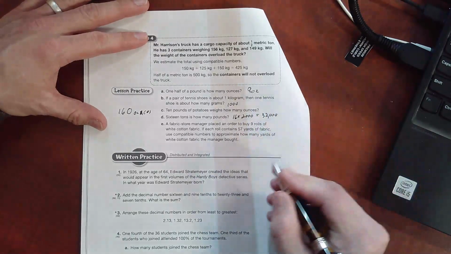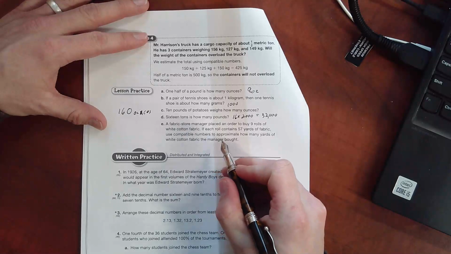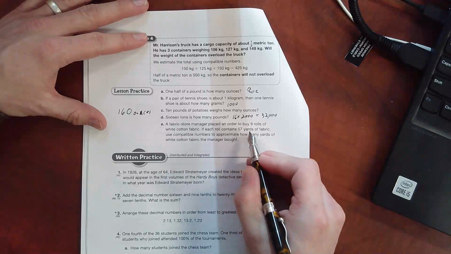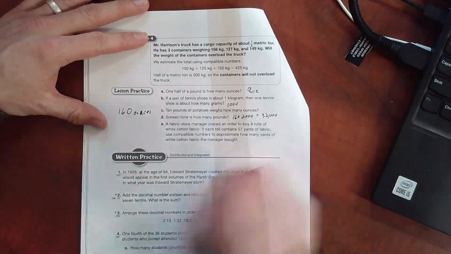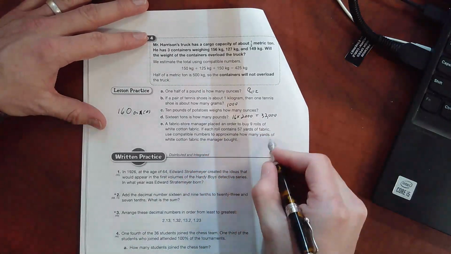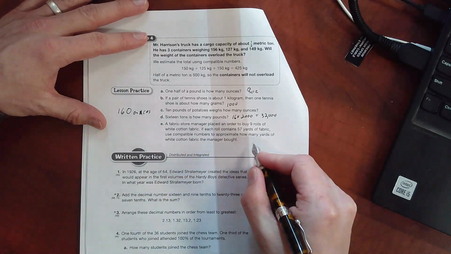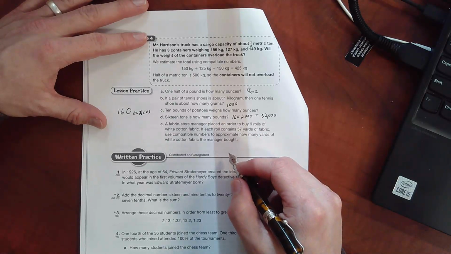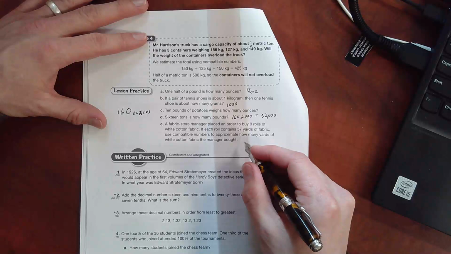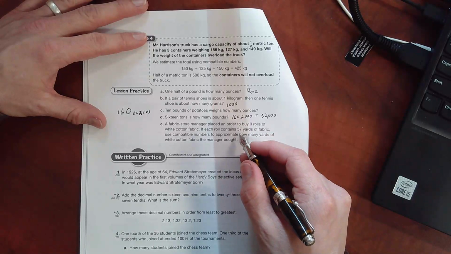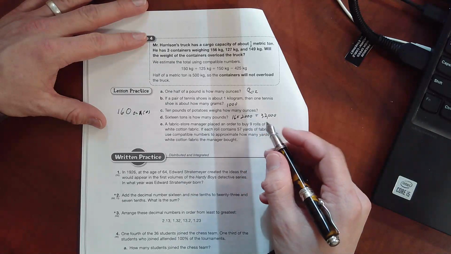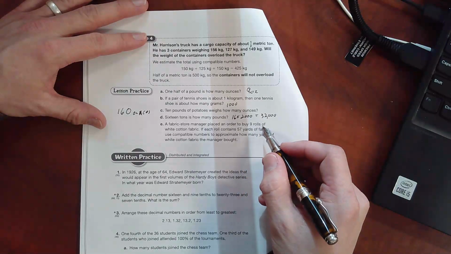32,000 pounds. A fabric store manager placed an order to buy 9 rolls of white cotton fabric. Each roll contains 57 yards of fabric, which is about 3 feet. Use compatible numbers to approximate how many yards of white fabric the manager bought. So 9 rolls, so 9 times 57. Isn't it just 9 times 57? It doesn't seem like I'm actually changing anything. I just want to make sure I'm doing this right.